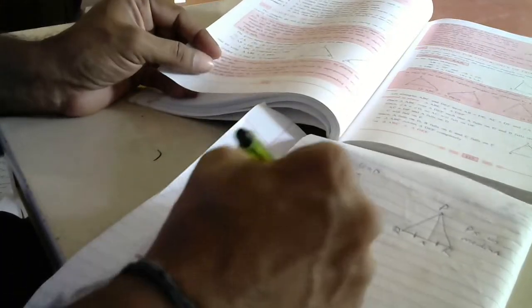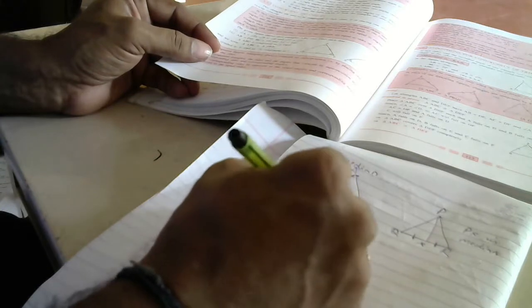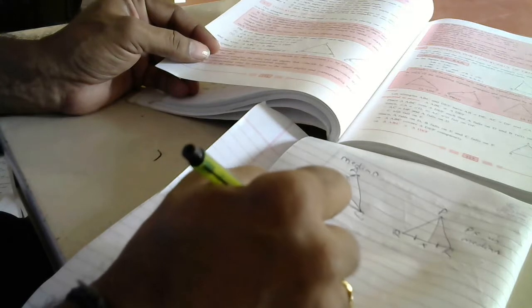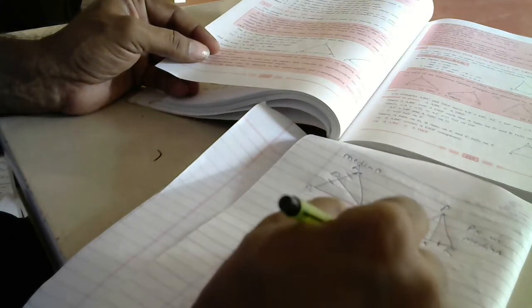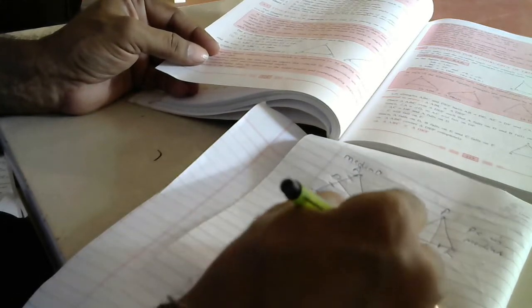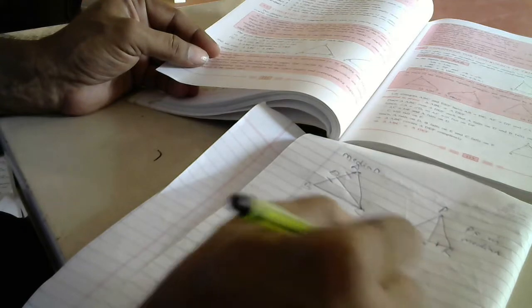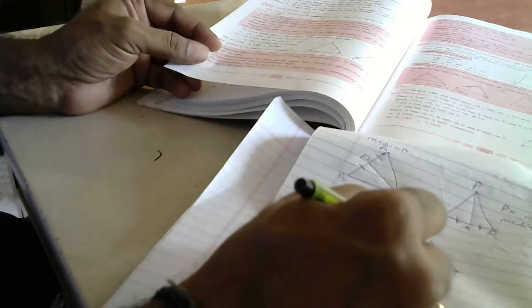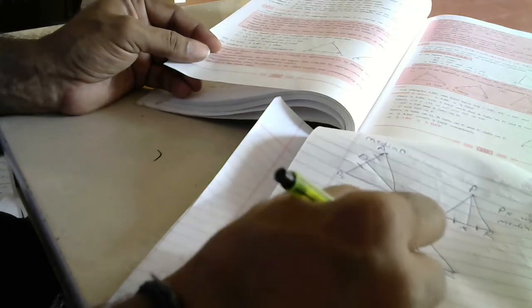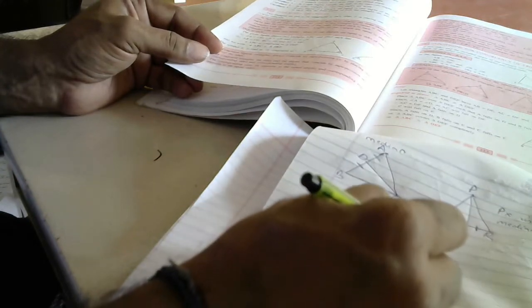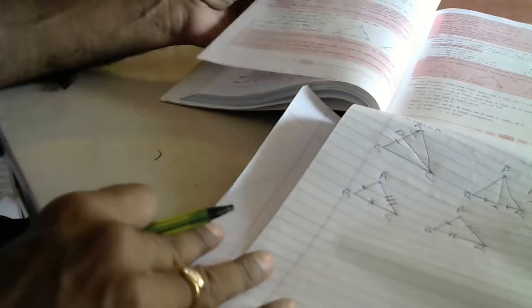Now let's try to understand certain rules of congruency. When two triangles are said to be congruent: if triangles ABC and PQR are congruent, then sides AB is equal to PQ, BC is equal to QR, and AC is equal to PR. If this condition is met, then we can say that these two triangles are congruent.